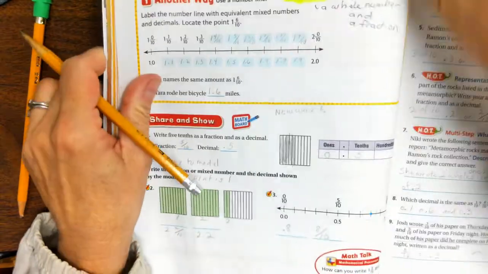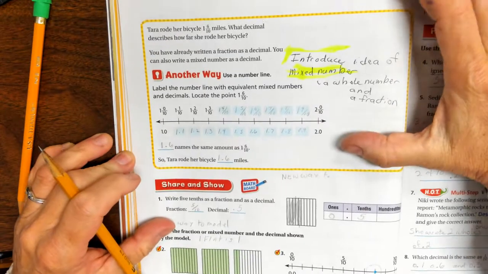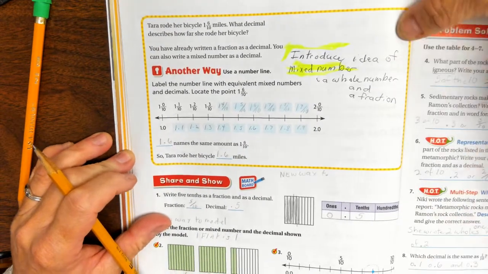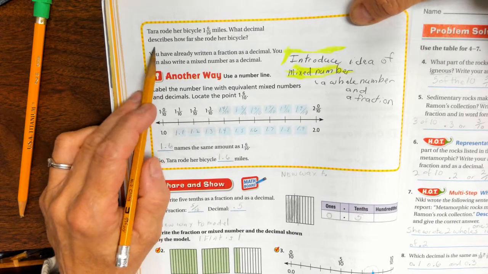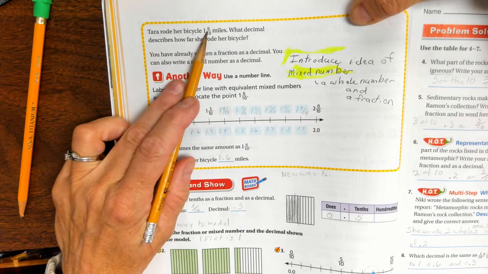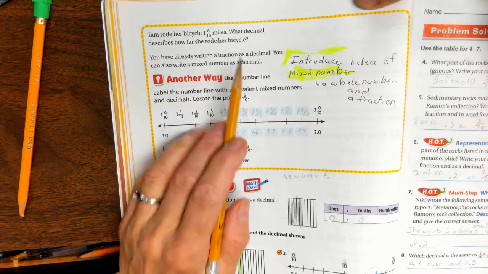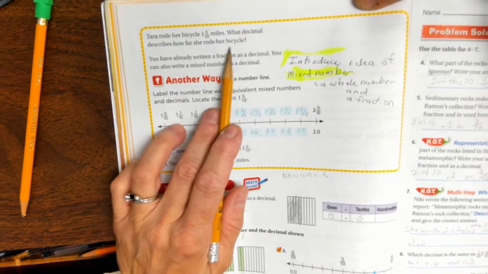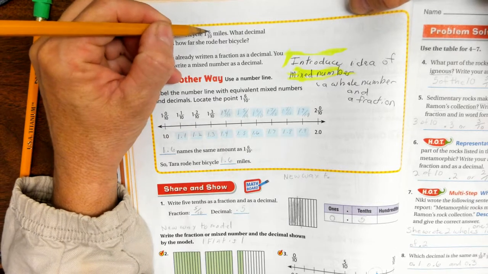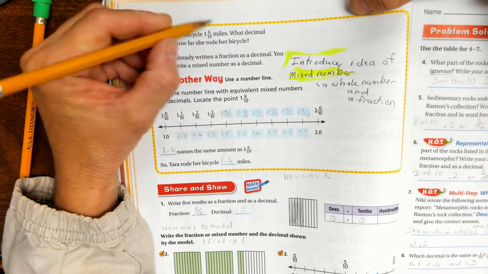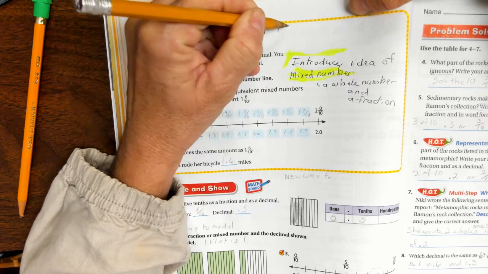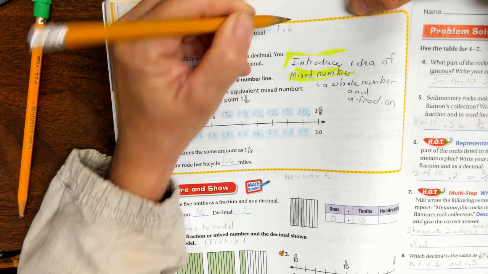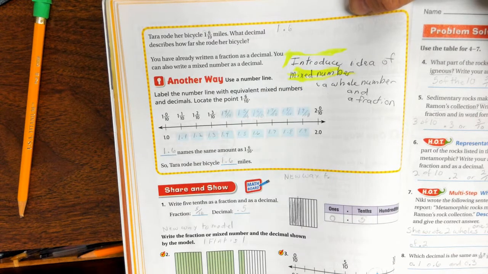Okay, we're ready to turn the page. Now, here is where we have our second idea that they're introducing to us, but not really saying much about. Tara rode her bike 1 6/10 miles. What decimal describes how far she rode her bicycle? Well, if this is 6/10, we know that we have 1, a whole number, and we have 6/10, the 6 sitting in the tenths place.